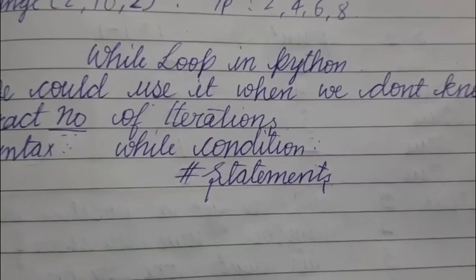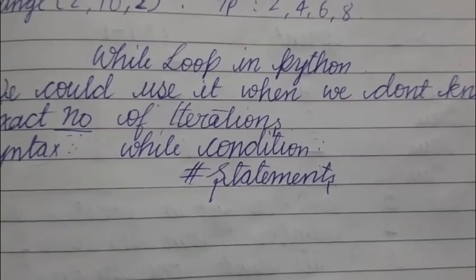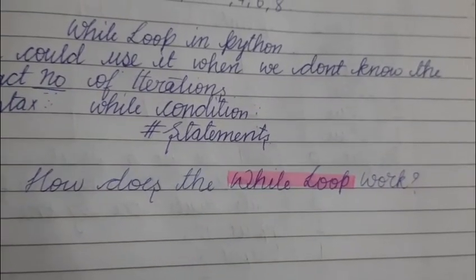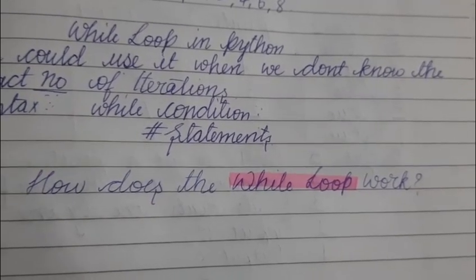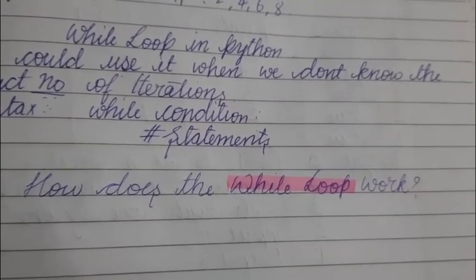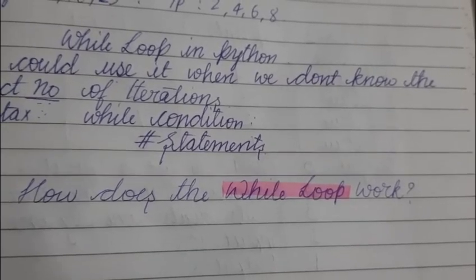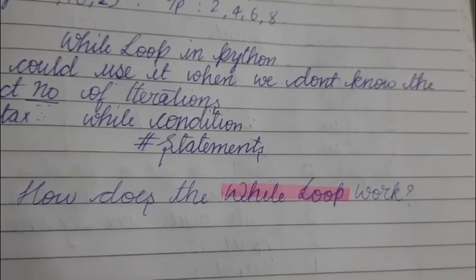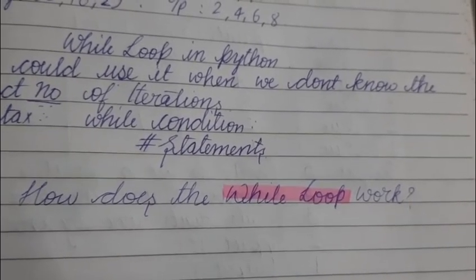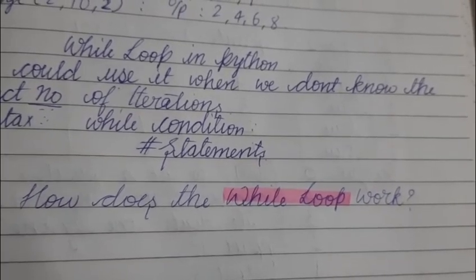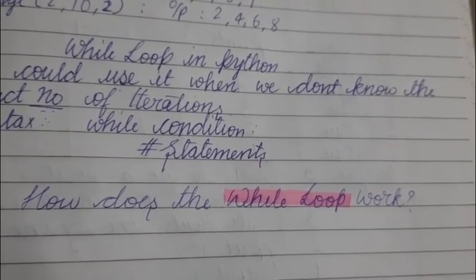And now about the working of the while loop. The working is very simple. As long as the condition is true, these statements inside while will be executed. And the moment the condition becomes false, the control comes out of the while loop.